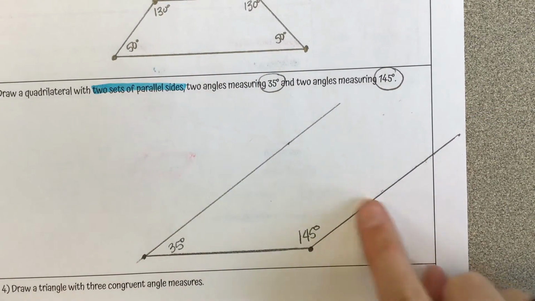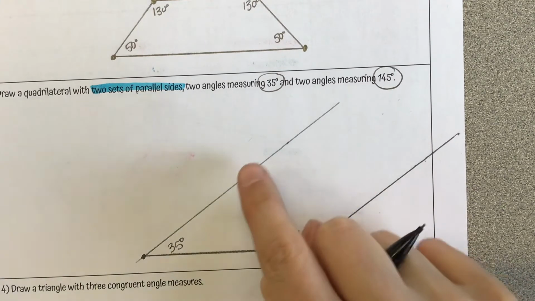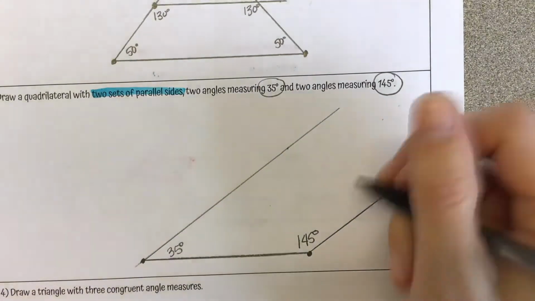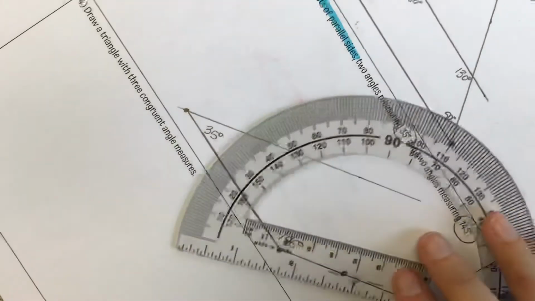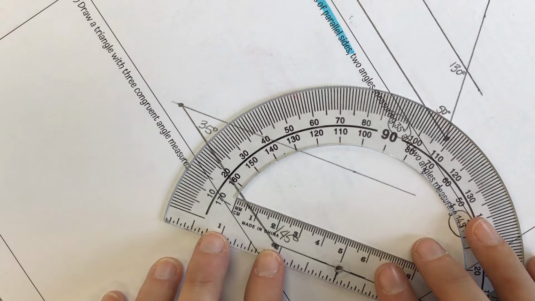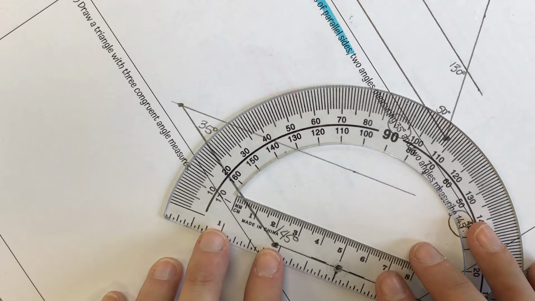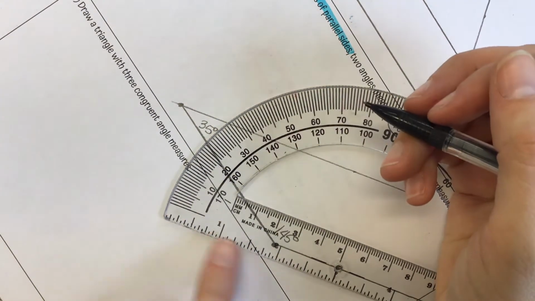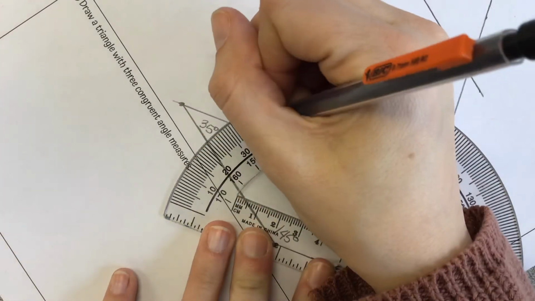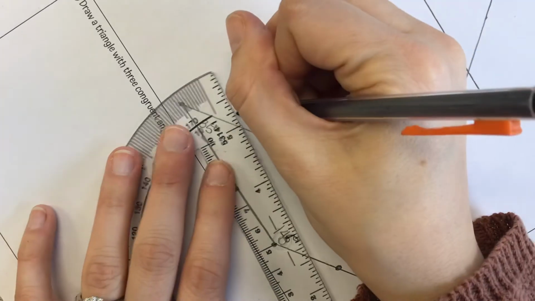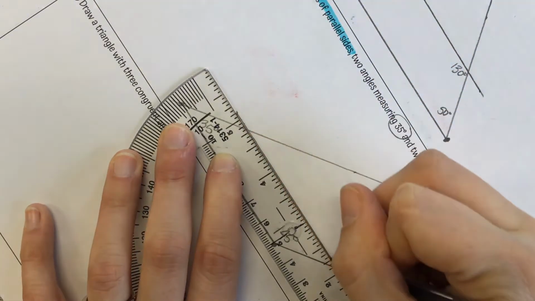Then, remembering that either I'm going to pick a point right here and do a 35-degree angle, or I'm going to pick a point right here and do 145, because the opposites are congruent. Let's say I pick a point right here. So I'm going to tilt my paper. I'm going to line up my vertex and the lines. Okay. I'm looking on the left, my 0's on the outside. I want a 35-degree angle, so that's right about there. And I'm connecting these points to each other.